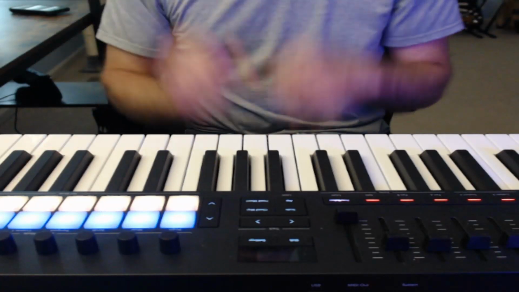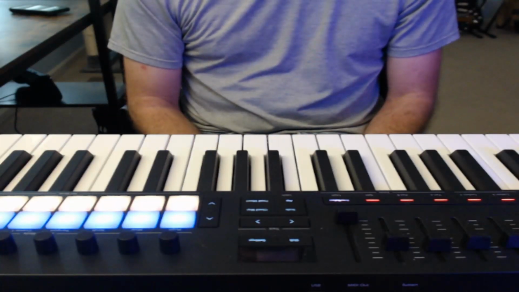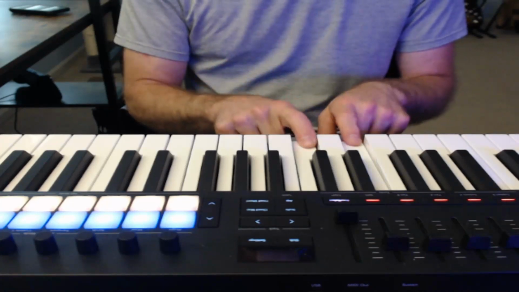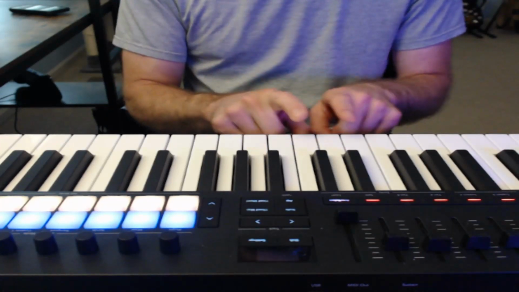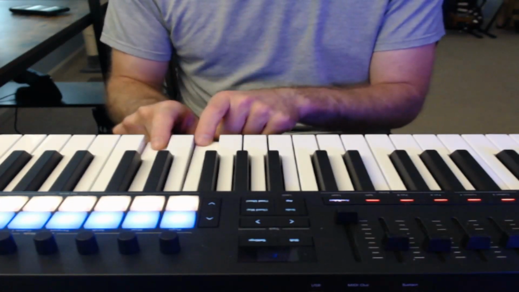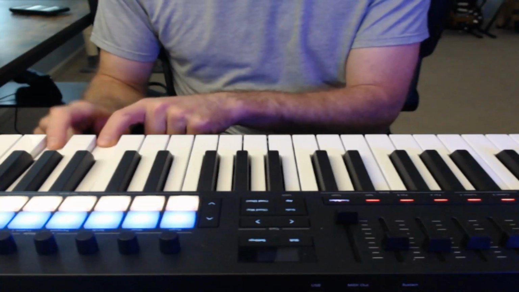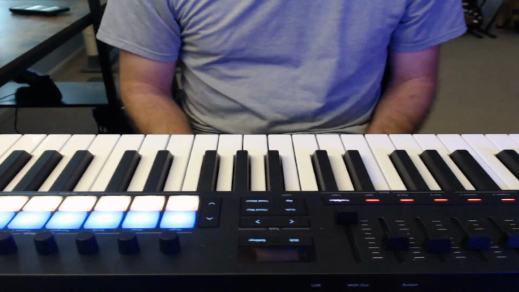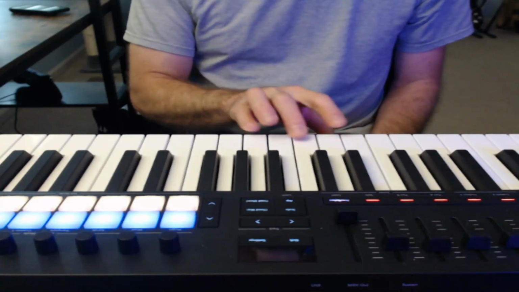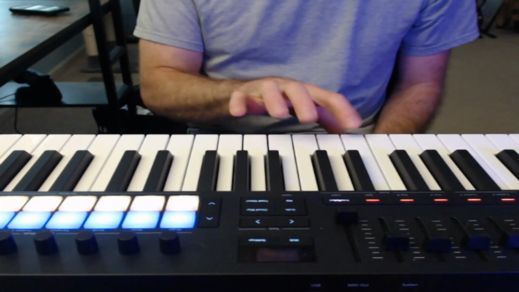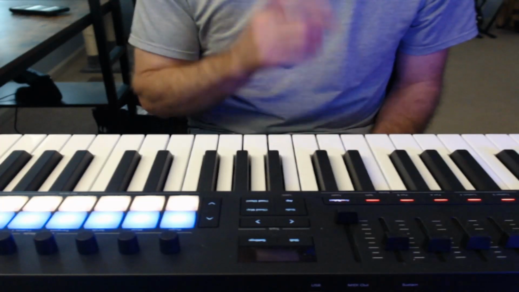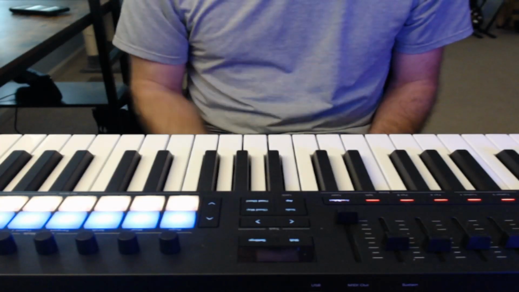But yeah. So it's cool. So your chords are made up of thirds, and it's this right here that makes it whether it's major or minor. That is so cool. That is awesome.